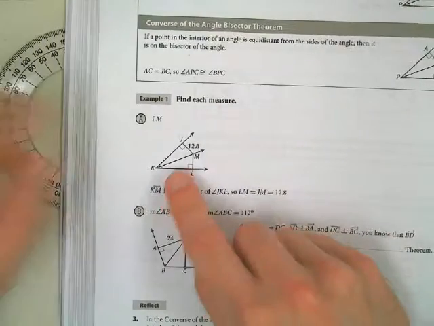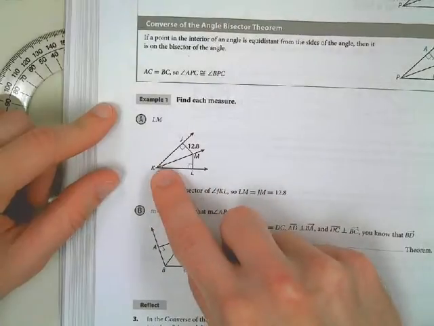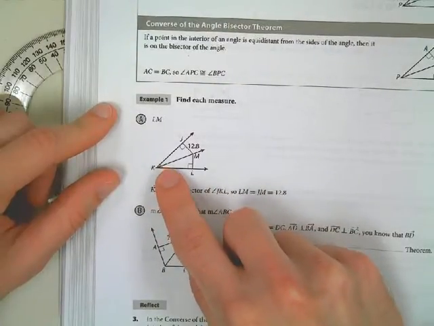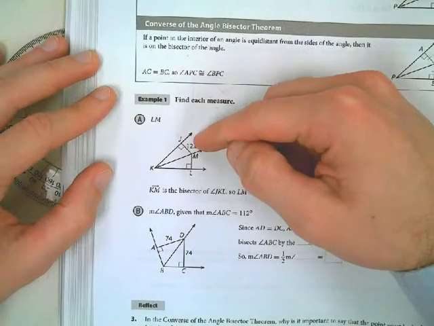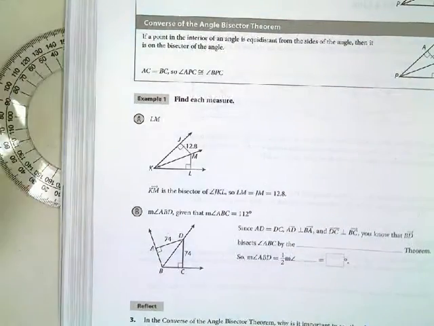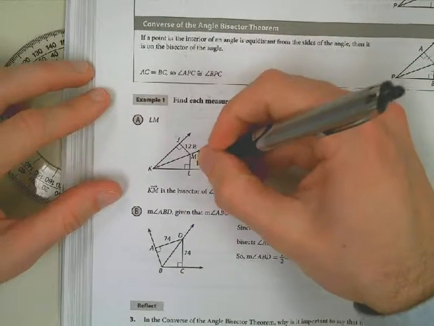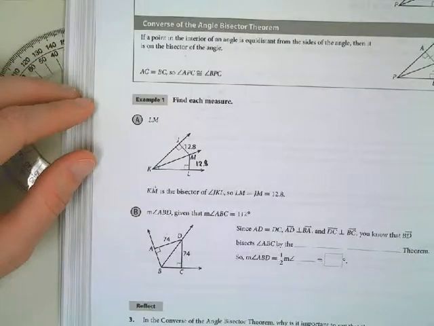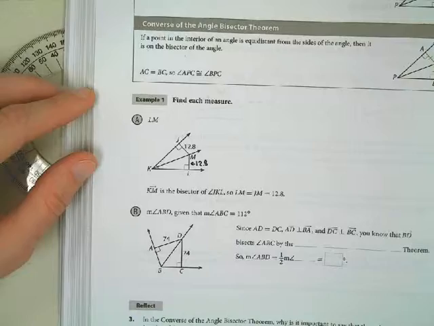So therefore, if JM has a length of 12.8, what must be the length of LM? 12.8 as well. Yeah, it's got to be. Okay, so the answer here is 12.8. Okay, so it's equidistant. Since M is on an angle bisector here, then 12.8 and 12.8 have to be the same distance from the different sides.